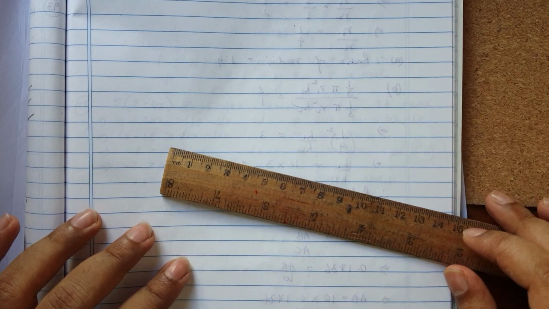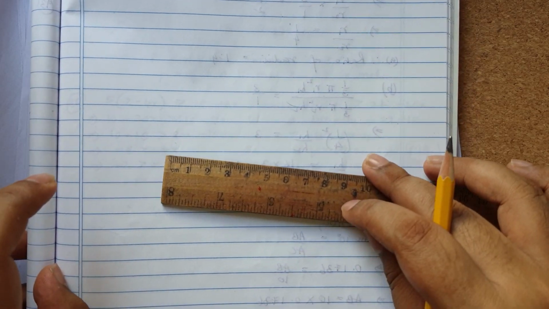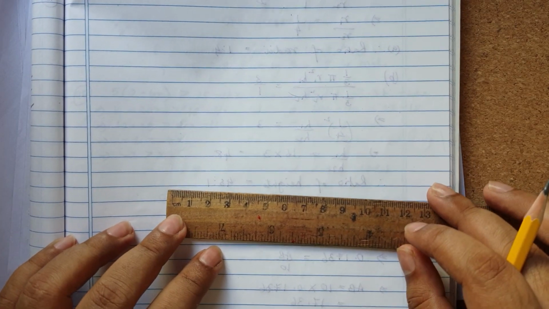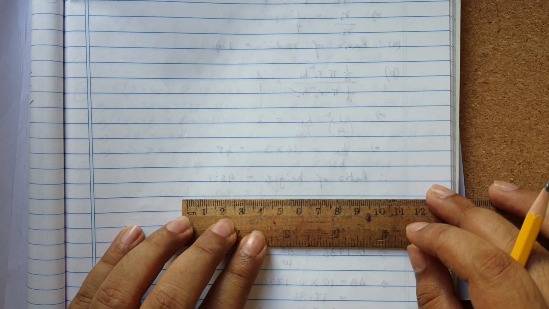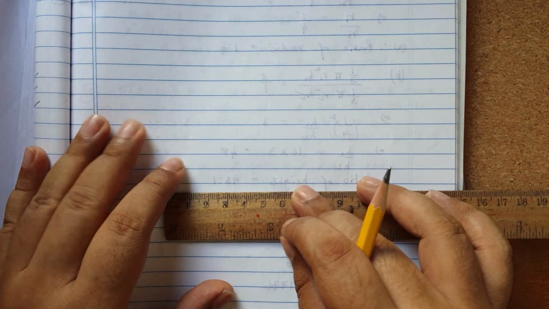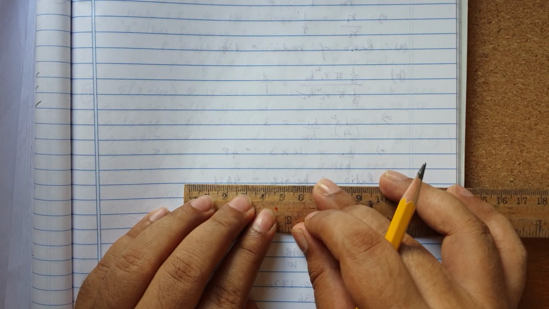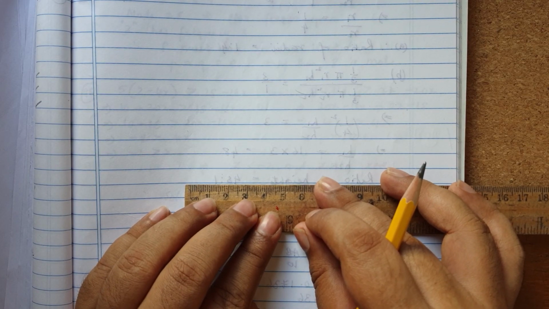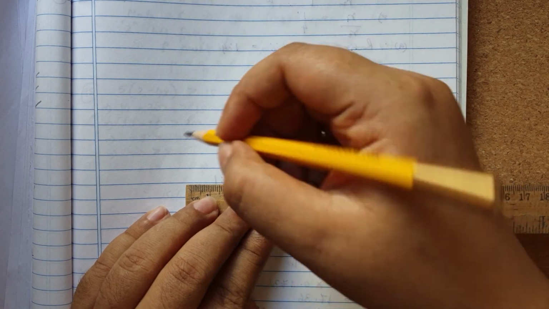This was my rough. So for my actual construction, let's start with the side BC. I need to draw 4.5 centimeter. So let's say this is 4.5 here.